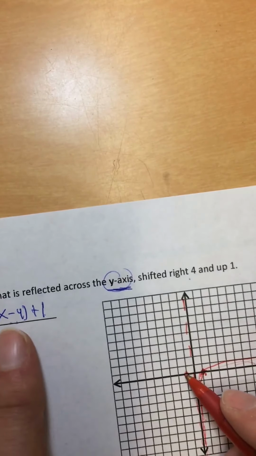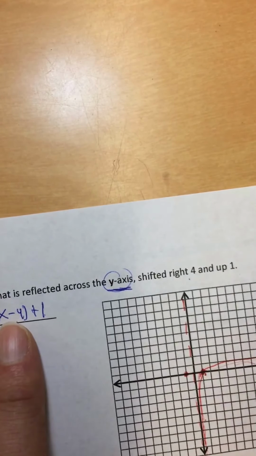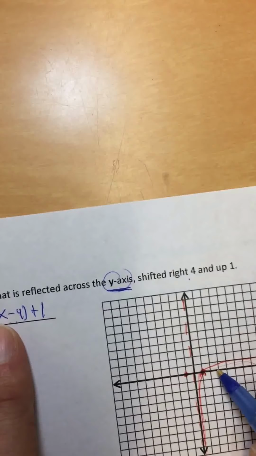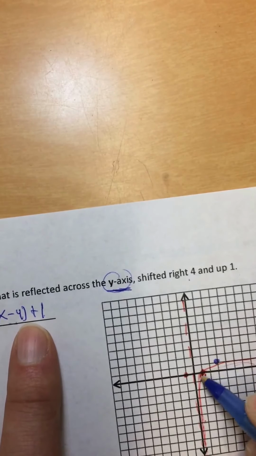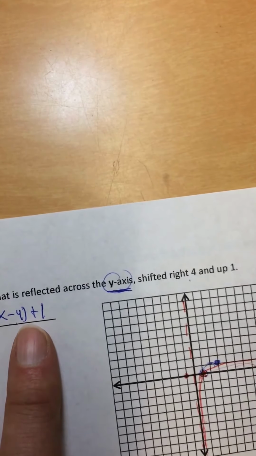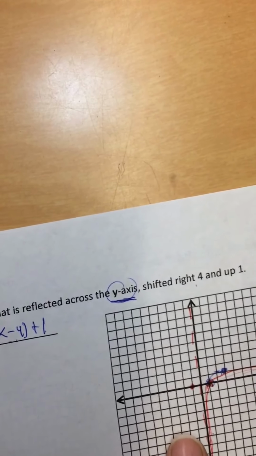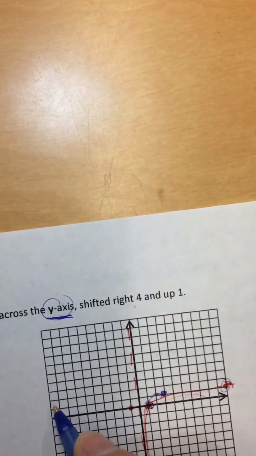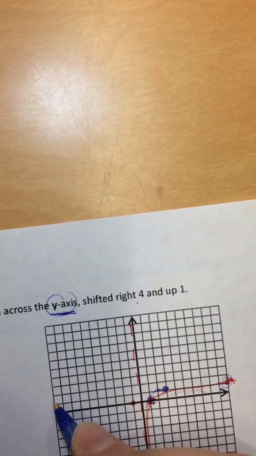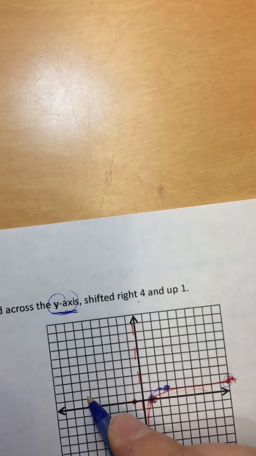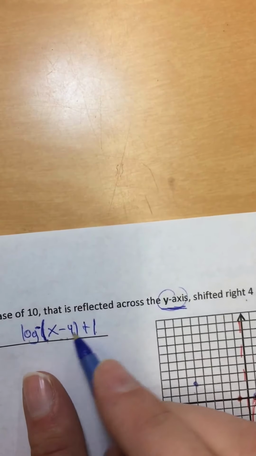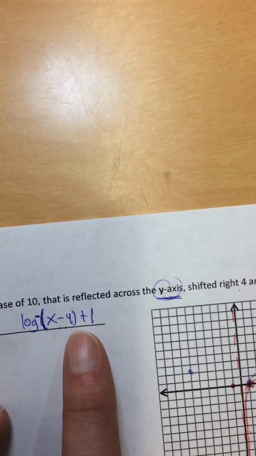And it also got shifted to the right by 4. 1, 2, 3, 4. I guess I should be doing this in blue. So it got reflected, shifted to the right by 4, 1, 2, 3, 4, and shifted up by 1. So that is this point moved to here. This other point got reflected, so instead of being at 10, 1, it's at negative 10, 1. Shifted to the right by 4, 1, 2, 3, 4, and shifted up by 1. I should have started by moving my asymptote. The asymptote got shifted to the right by 4, so the new asymptote is at x equals 4.